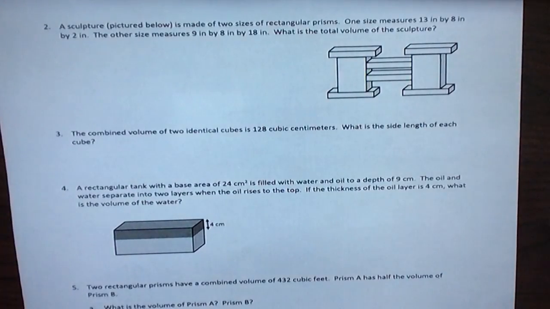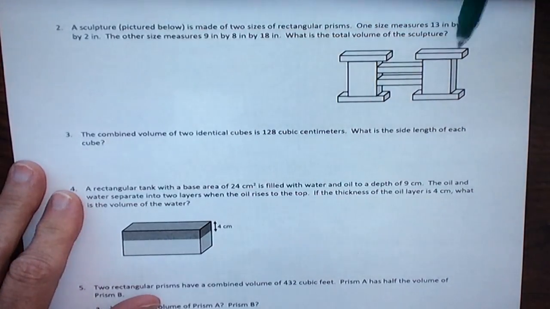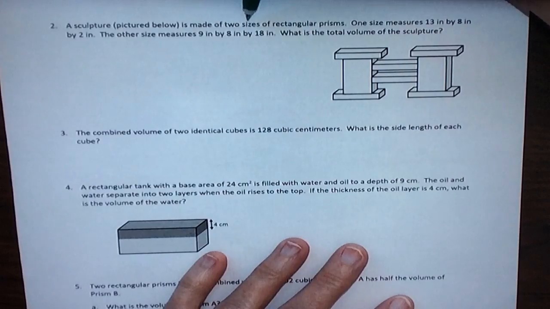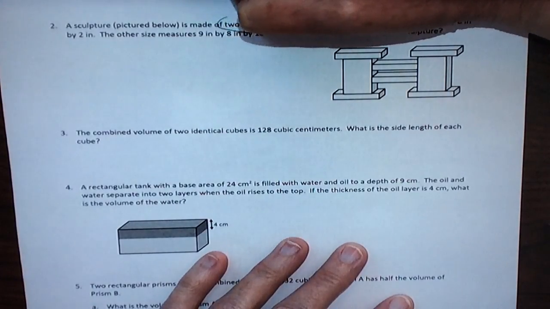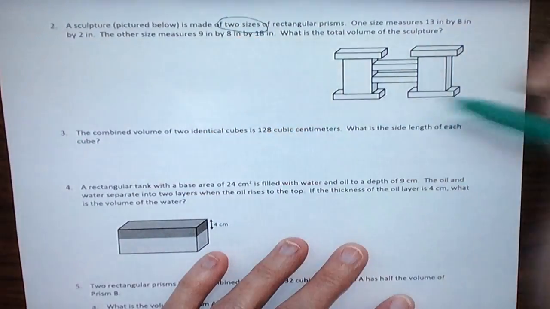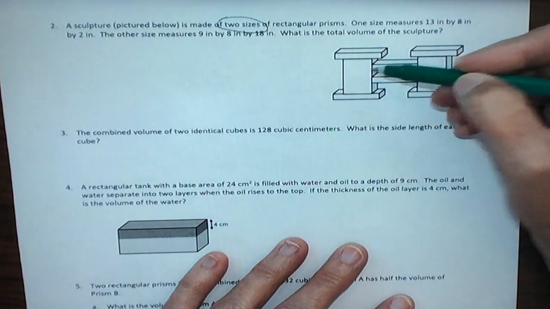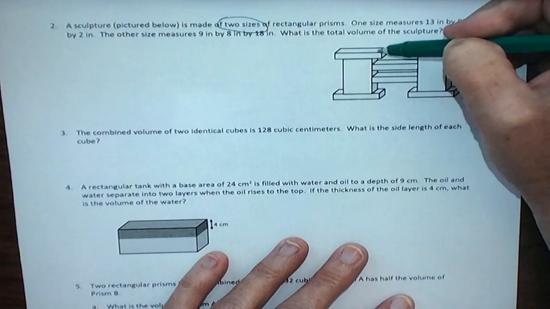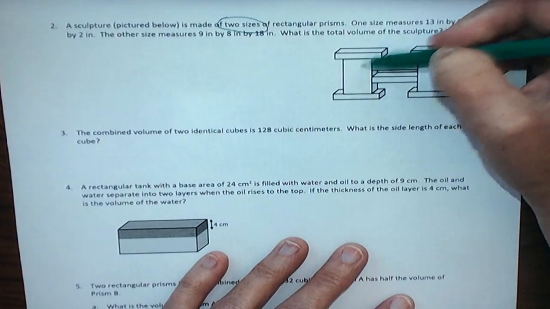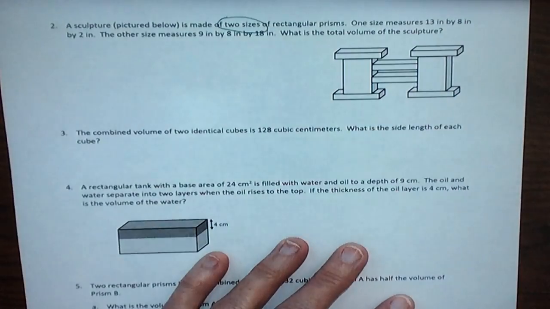All right, so we have a sculpture. It says pictured below, so that's this guy. And it's made up of 2 sizes of rectangular prism. So this is kind of big. There's only 2 sizes. So right here, that tells me that these 2 guys are probably the 2 different sizes. But I'm going to have to say this, and this are all the same size.